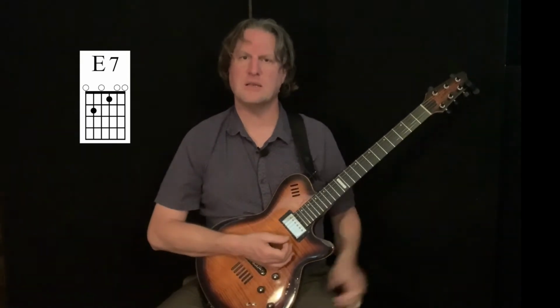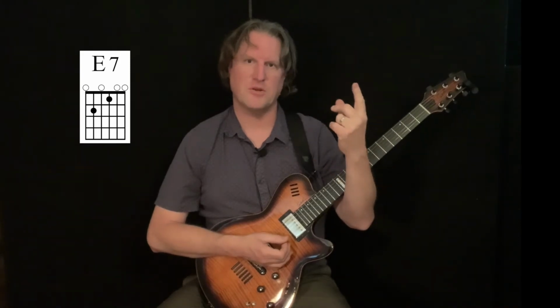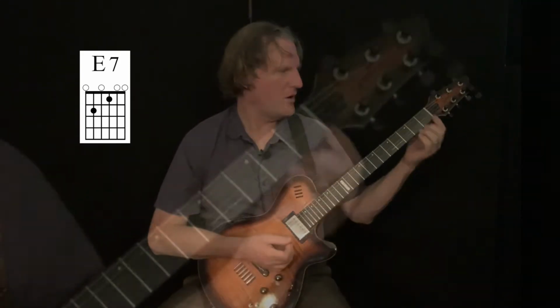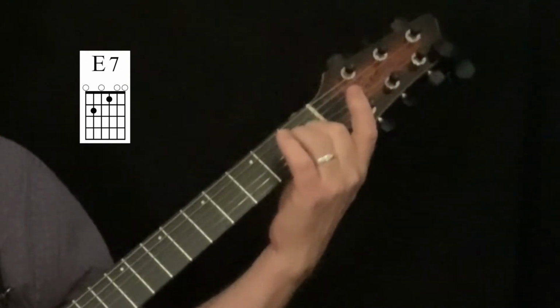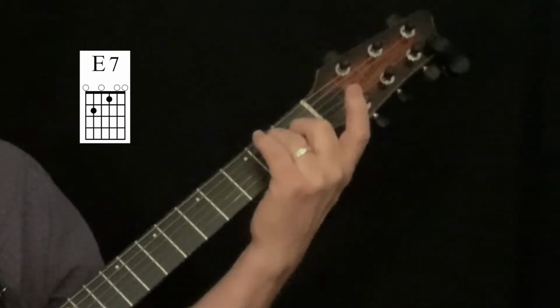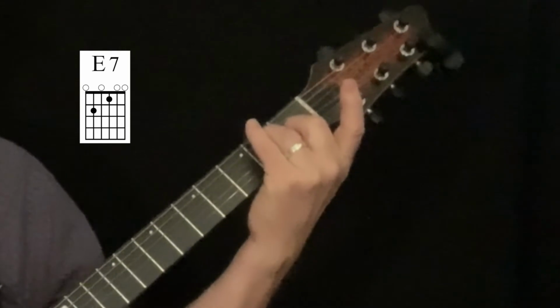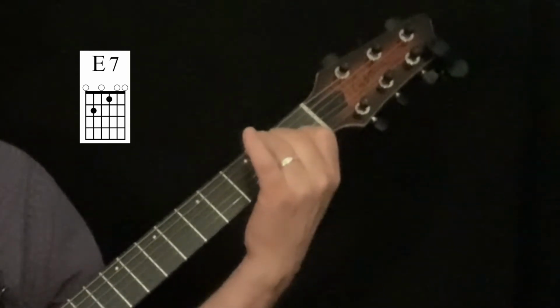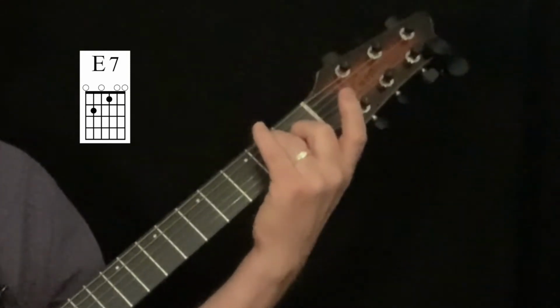Now to turn this into a bar chord, I need to reposition my finger so I can get that first finger as a bar. So I'm going to take my 2nd finger and place it on the 1st fret of the G string. I'm going to take my 3rd finger and place it on the 2nd fret of the A string. This is the same E7 chord that I played with my 1st and 2nd finger. Now I'm just using my 2nd and 3rd fingers.